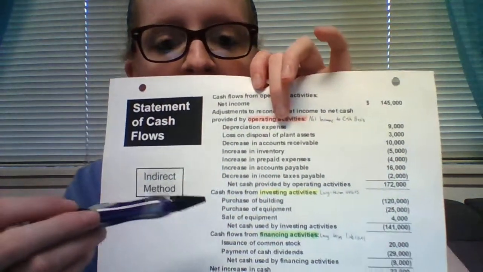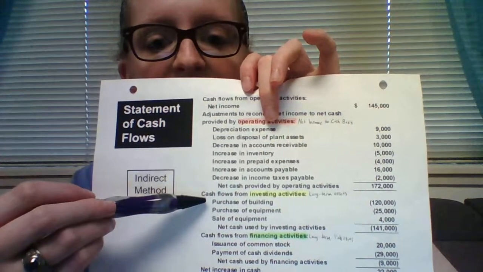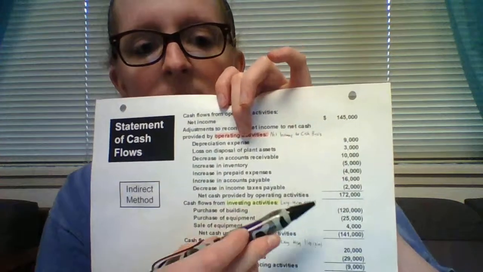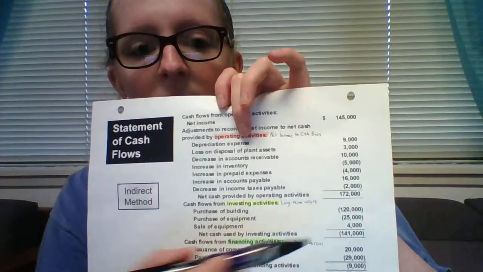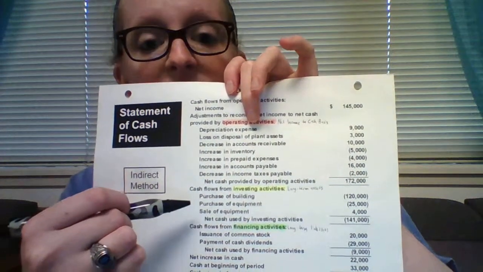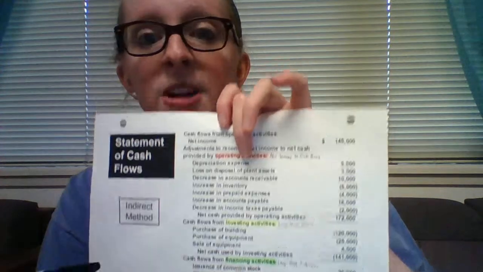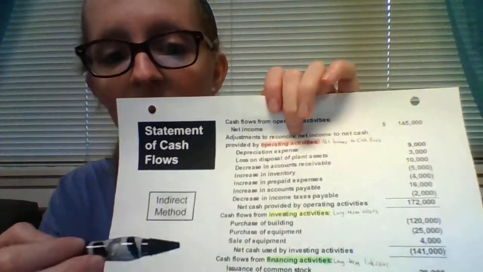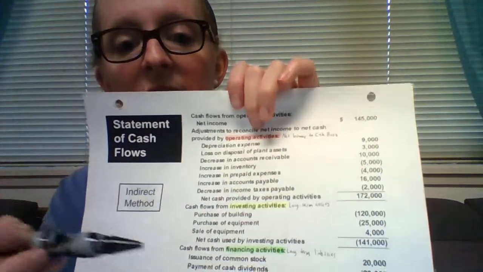So you'll go through, and just as we did up here, you'll analyze why this is either subtracting or adding. The first thing under the investing activities is purchasing a building. If you're purchasing a building, you're assuming that your cash is going down to actually pay for the building. So you subtract that from your net income. Purchase of equipment, same principle. If you're purchasing equipment, you're assuming you're going to pay for it, so you decrease your cash. The last one is the sale of equipment. If you're selling equipment, you can assume you're going to get some money, so you get to add that back.